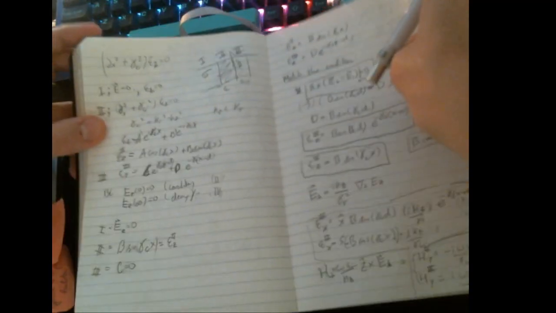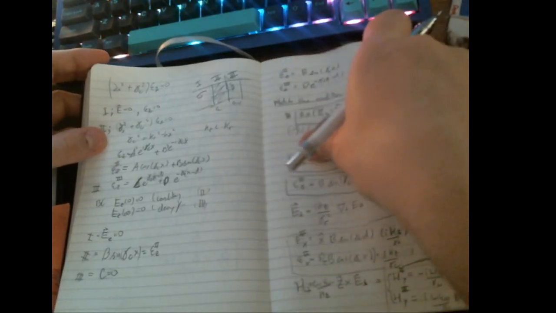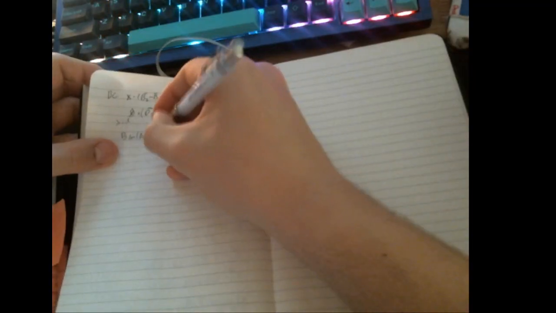So we can just say that x dot d2 minus d1 is equal to the free surface charge. Okay, so the free charge, in this case, is equal to 0 because there's no free charge. So we're going to do this at x equals d. So what do we get? We just get these relations here. So b sine gamma c d ik z over epsilon naught.